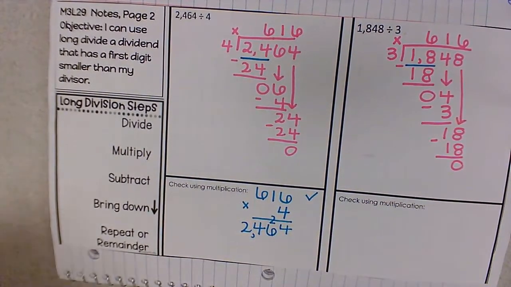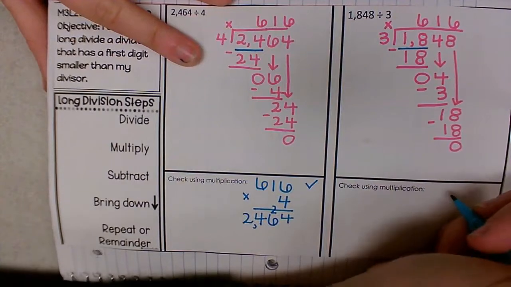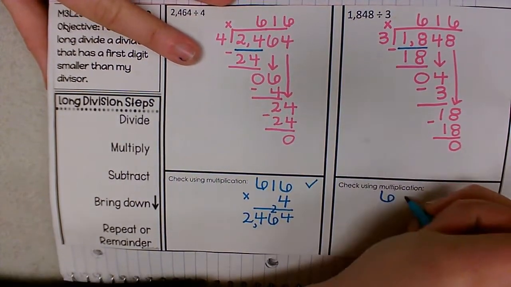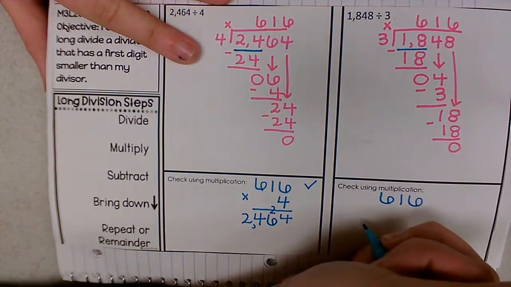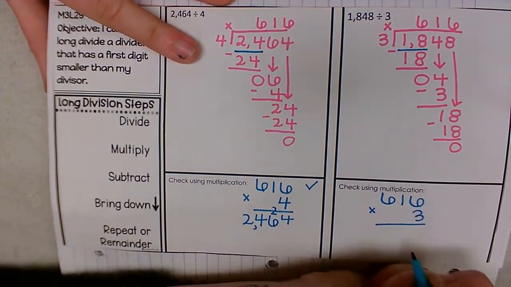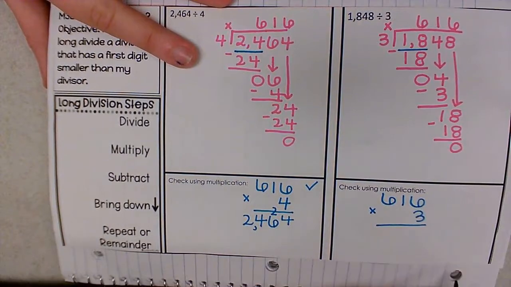Let's check our work. We're going to multiply our quotient. Look at that. We got the same quotient 2 times in a row. Times our divisor. That makes me really sketched out. Let's see if we still get our answer correct.